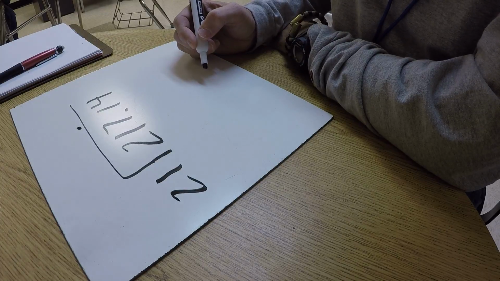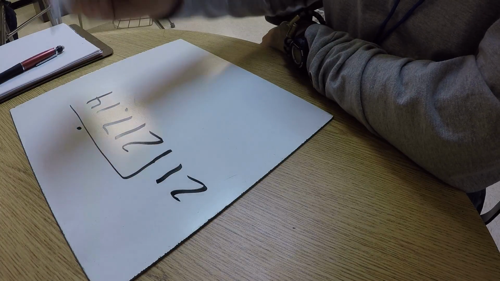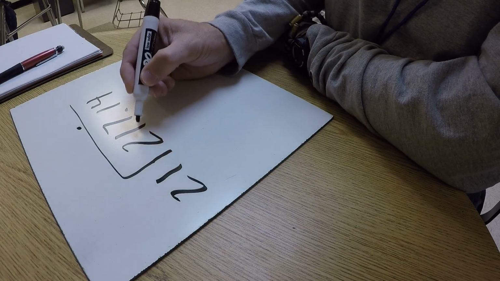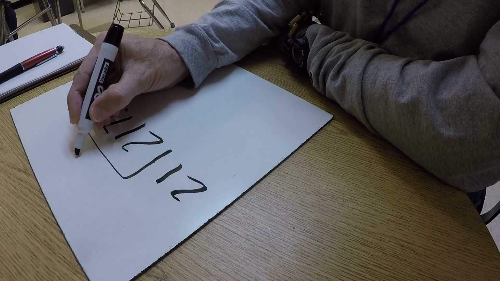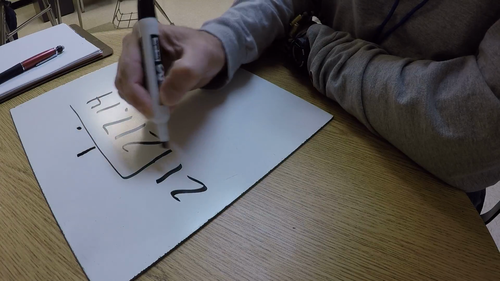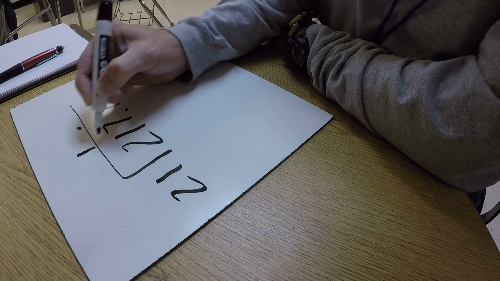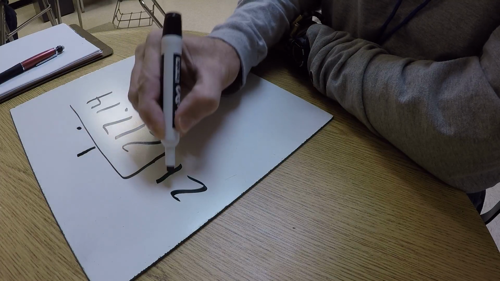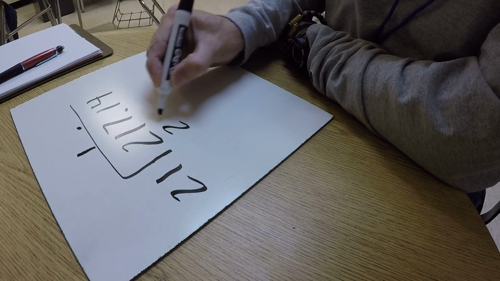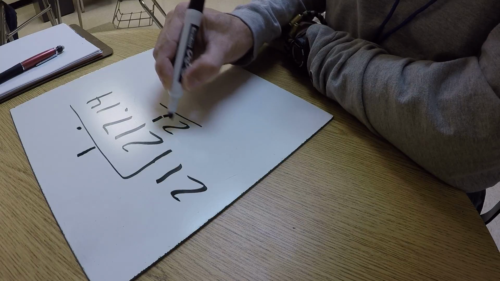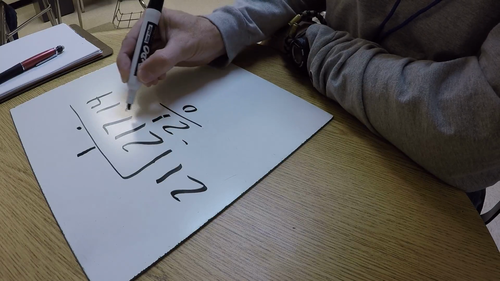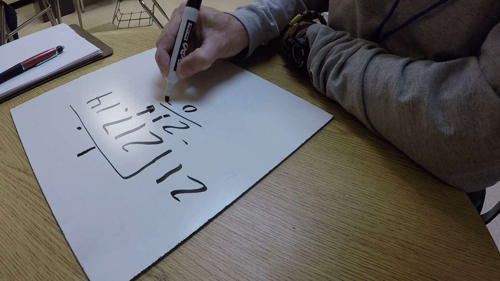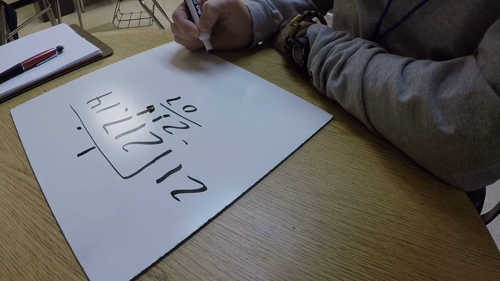21 into 2 won't go. I could put a 0, but I don't want to waste the time. So 21 into 21 will go 1 time. So I'm going to put that 1 right above the 1 because it's the last number that I tried to go into. I say 1 times 21 is 21. I subtract, I get 0. I'm ready to drop or bring down the next number, which is 7.